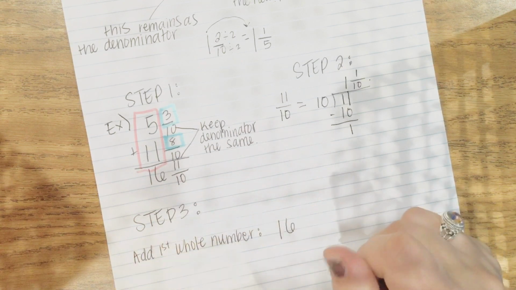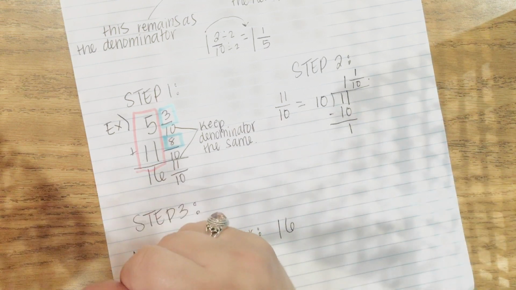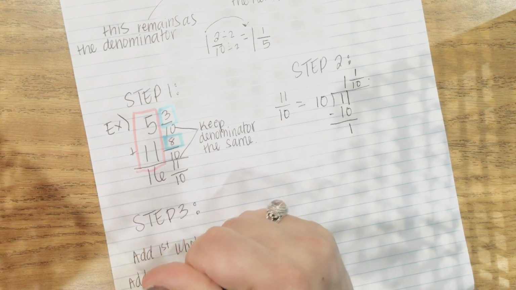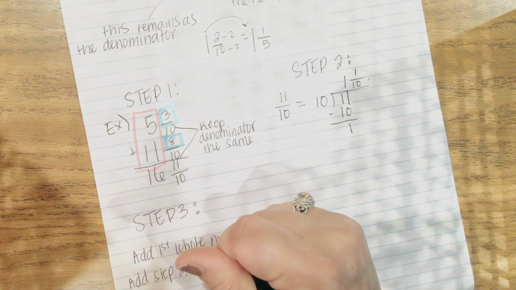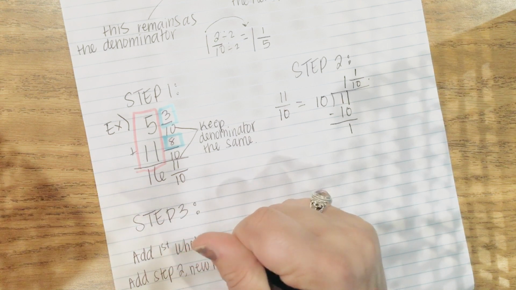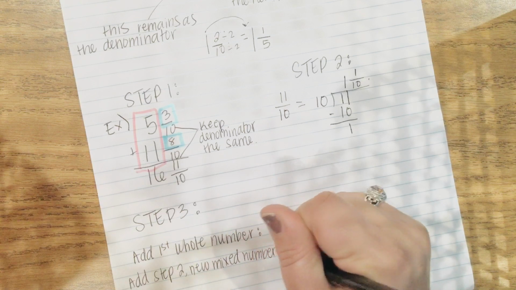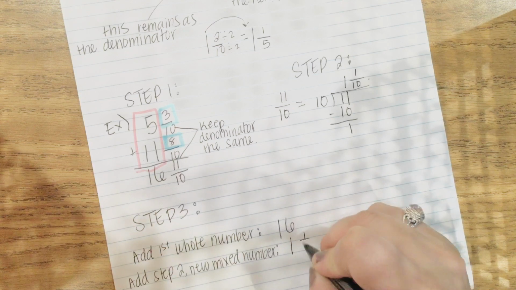And then we're going to add our new mixed number that we got on our step 2, which was 1 and 1/10.